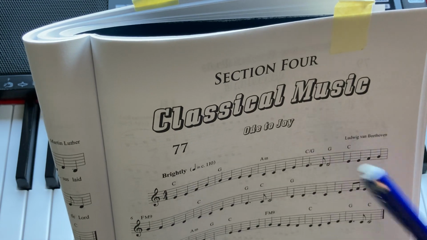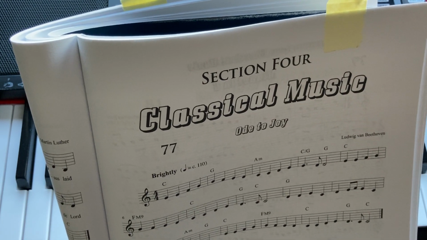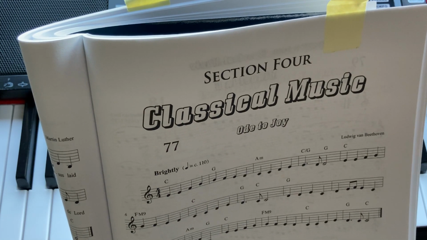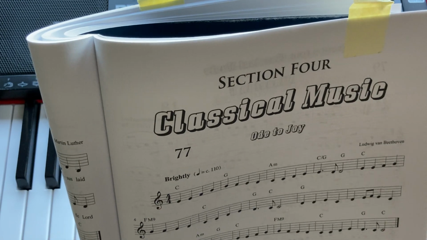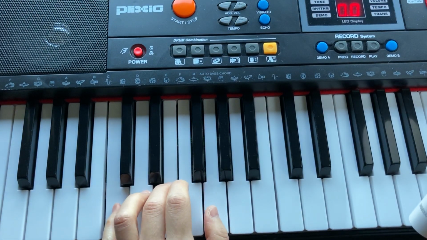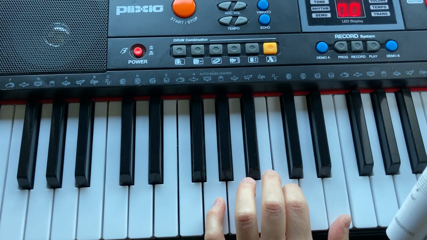C over G, C slash G. So that's the 6-4 chord. Do you get that? So it's really a C chord, but the bass should be G. So this is the real chord, but this becomes, so this is the second inversion, right?